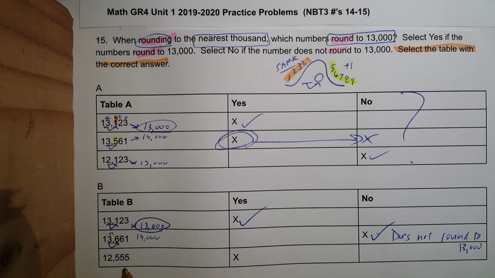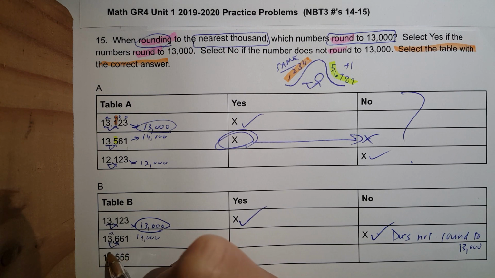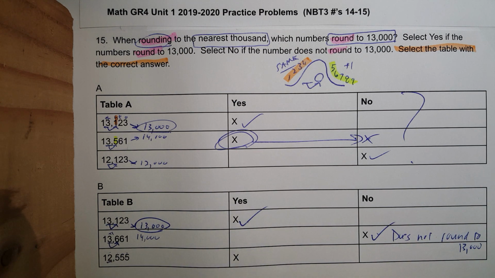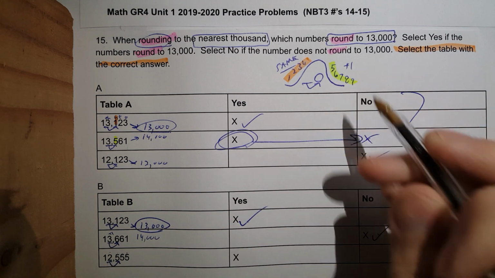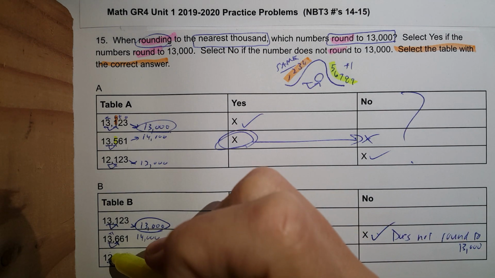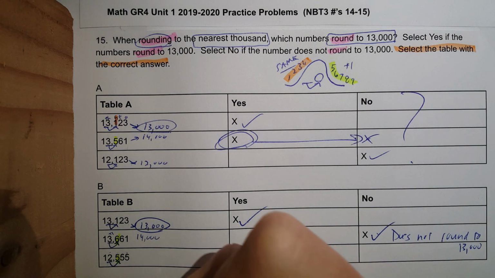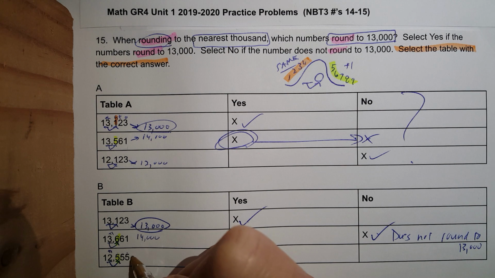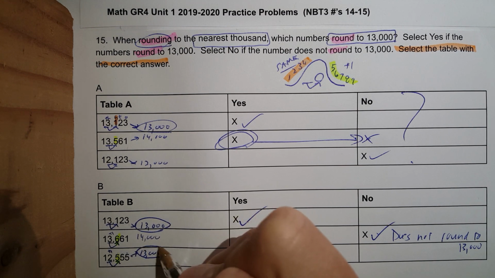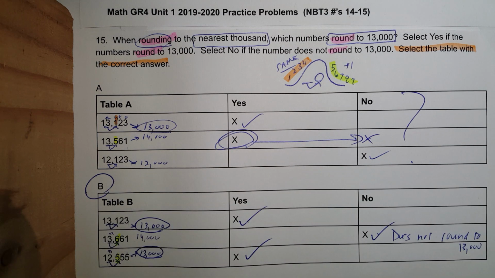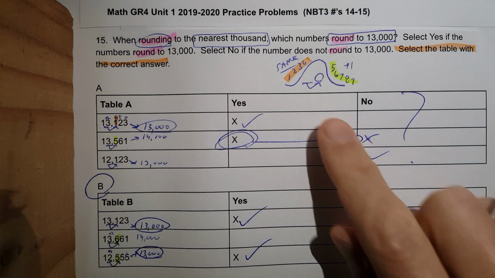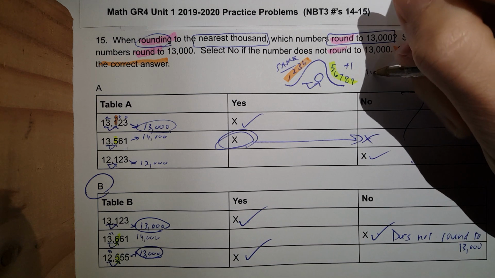Okay? So works. Remember, we are finding which numbers round to 13,000. Please have this one round to 13,000. I find the thousands place. Ones, tens, hundreds, thousands. Please have that memorized. Do not go to 5th grade without knowing your place value table, please. Look to the right. If it's a 5, 6, 7, 8, or 9, let's highlight that. We add 1. So 12,555 is closer to 13,000. Works. Answer B.